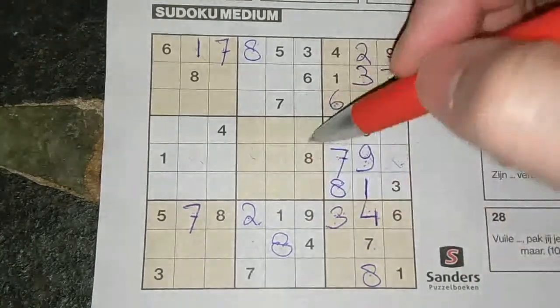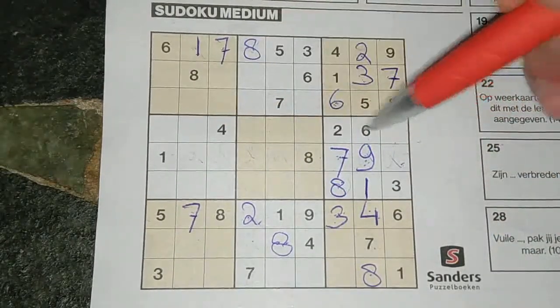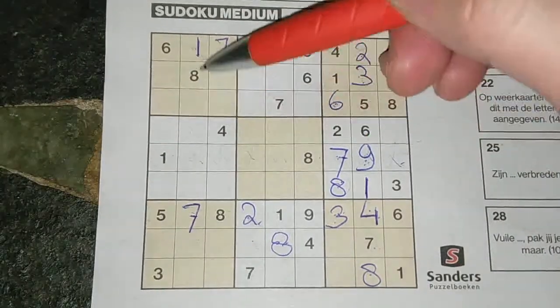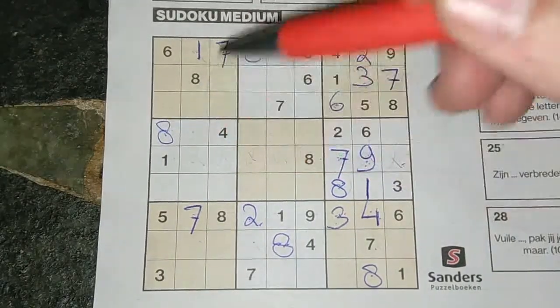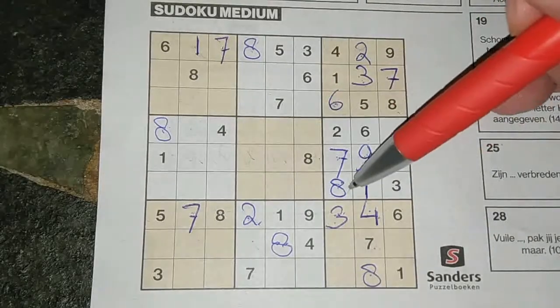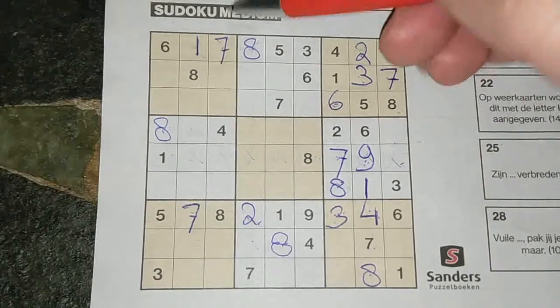8 in this row, 8 in the middle row. So in the row between, in the row above, the only 2 places for an 8 is here and there. But I see here an 8, no 8 there. 8 should be here. And all the 8s are used, I can see. Yes, alright.